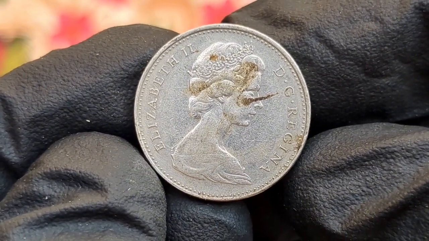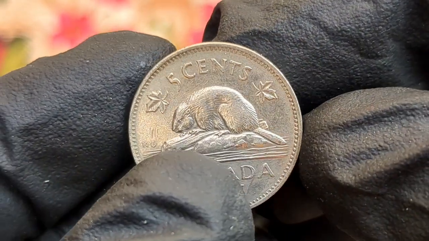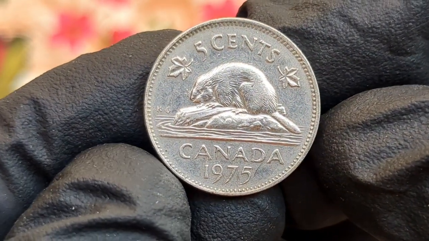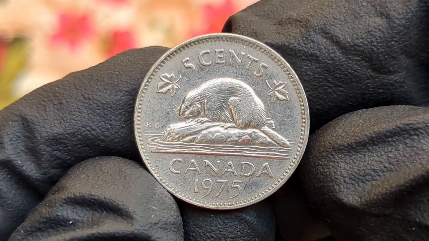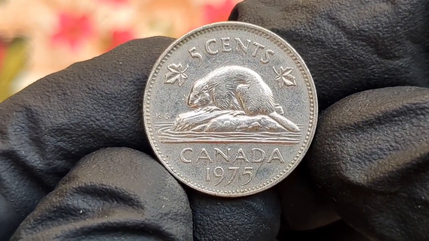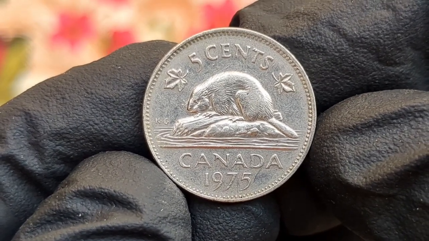Now let's turn the coin over and look at the obverse. Here we can see the portrait of Queen Elizabeth II. Around the portrait, we can see the lettering Elizabeth II D.G. Regina. This is an important part of identifying the coin because the portrait and lettering connect the coin to a particular period of Canadian history.